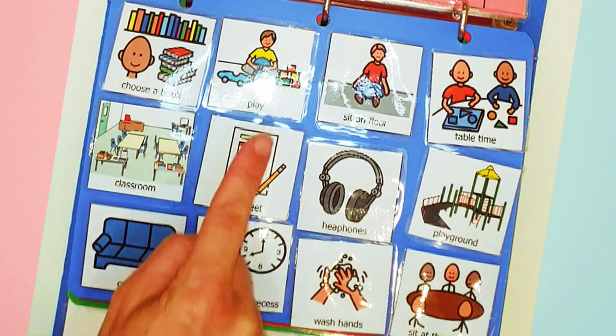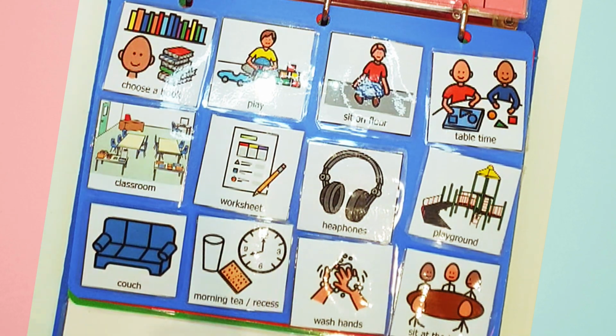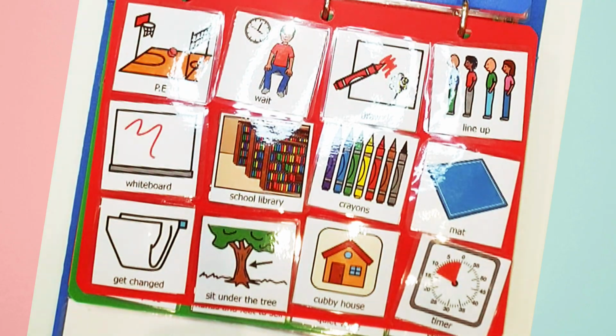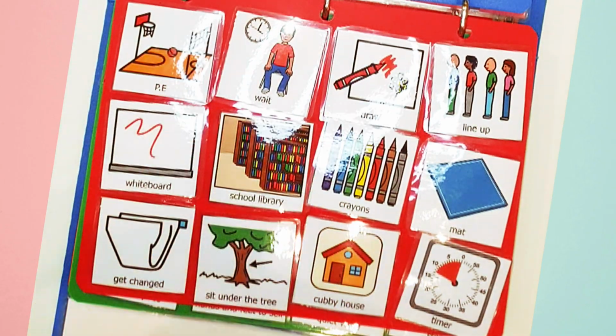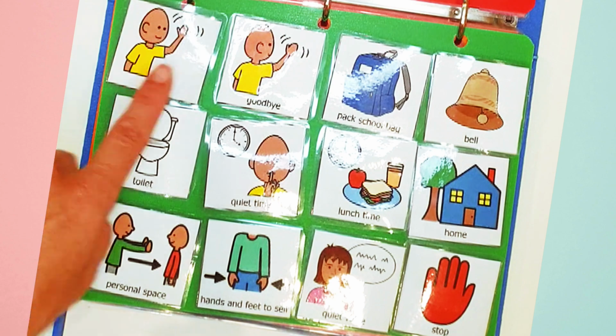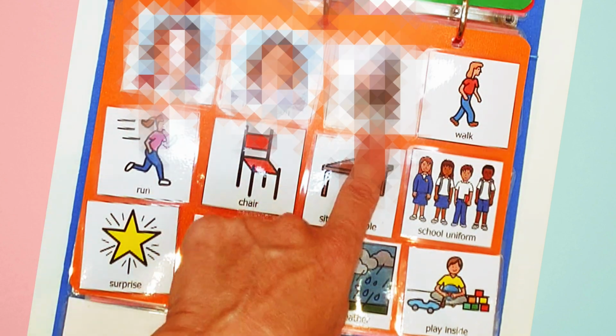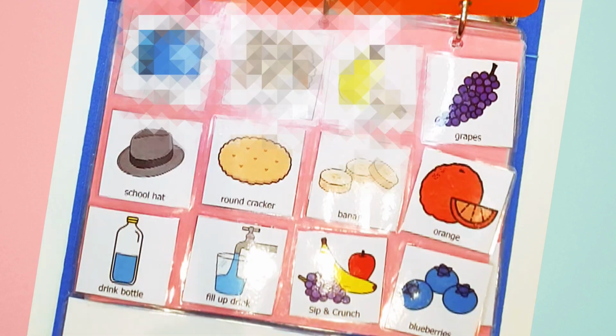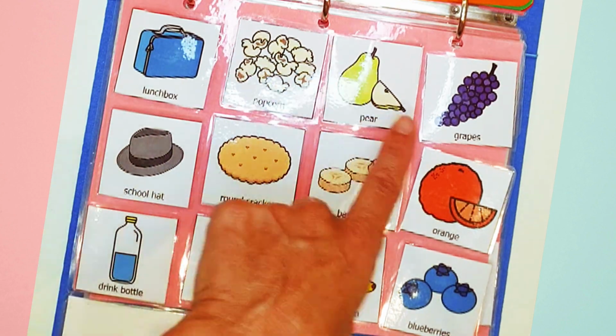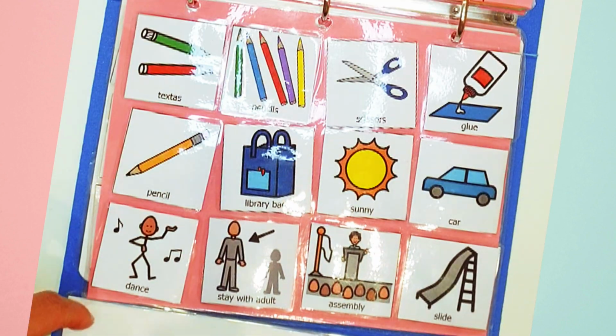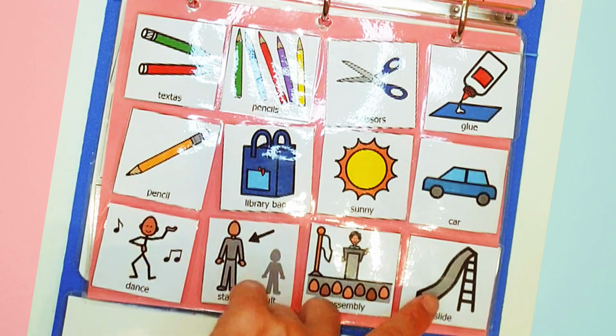I started by selecting visuals from Boardmaker that I know will correspond to things that my daughter will see and do at preschool. This includes activities she'll be exposed to, different equipment that she might need, people that she'll have daily contact with, and the things that she'll be taking to school, including snacks and foods for morning tea and lunch. I then printed, cut, and laminated each visual and added Velcro.